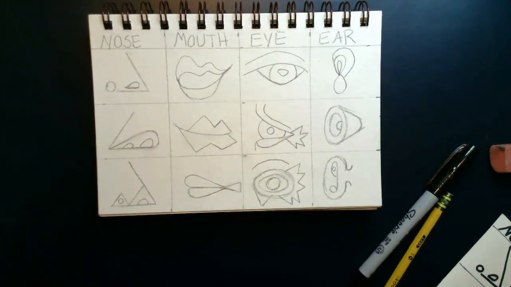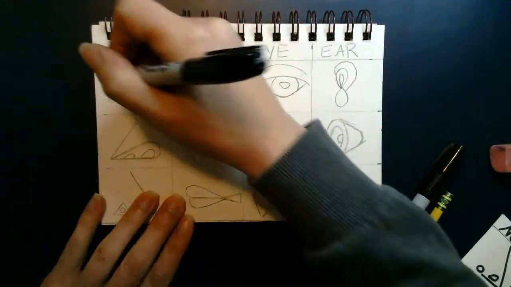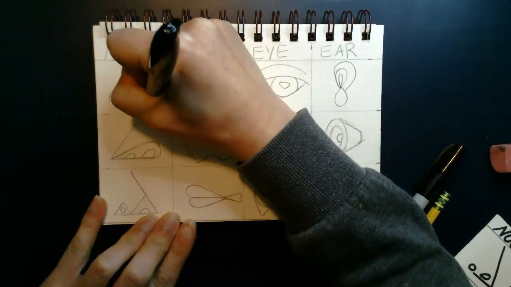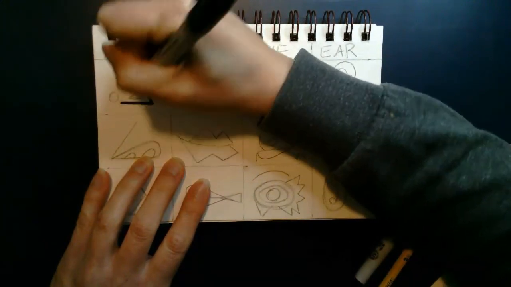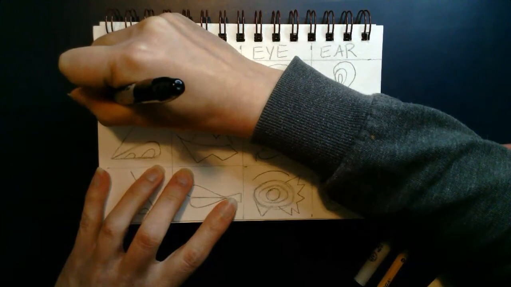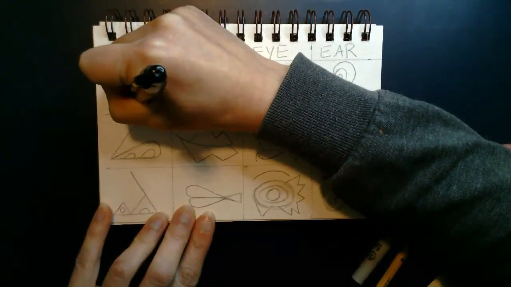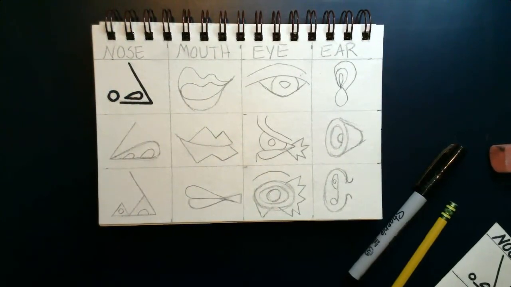So once I'd refined all of my drawings, the next thing that I would do, that you will do, is you're gonna go back in with your Sharpie and you are going to trace over these features very neatly so that you have a nice chart showing you all of these different designs that we've come up with. Okay, so that's what you're going to do now, and then when you finish this, we'll come back and we'll do the next part.